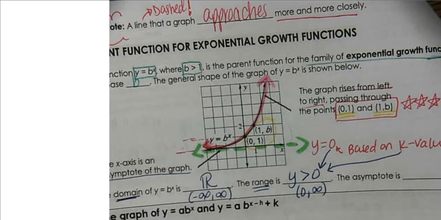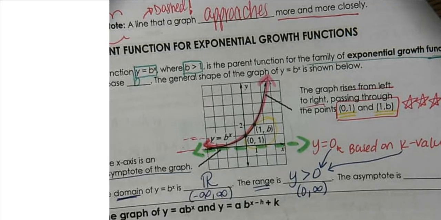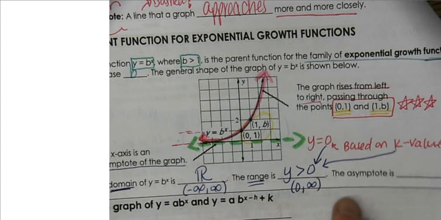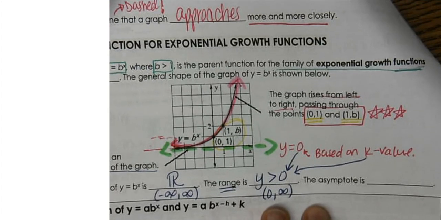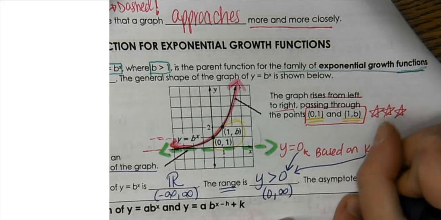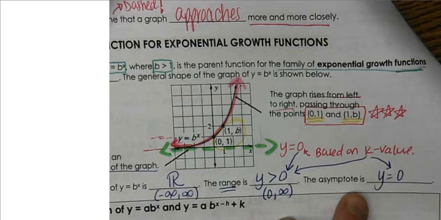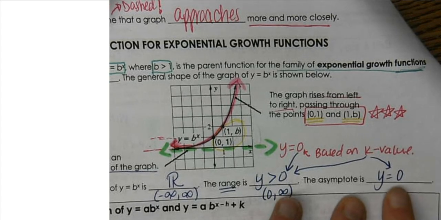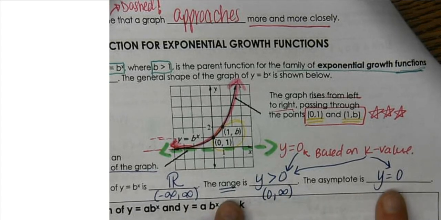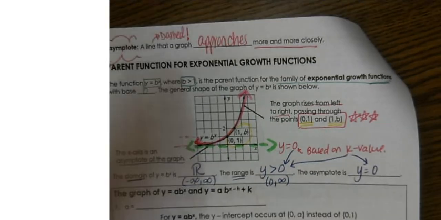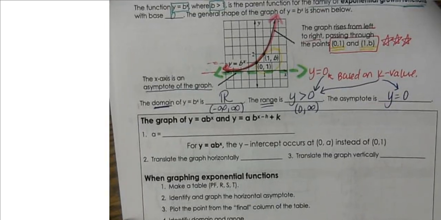If our graph had a reflection, we would go from negative infinity up to 0. But this is just our key information for our parent function. And our asymptote, once again, is located at y equals 0. And once again, this is our k value. So our k value affects our asymptote as well as our range, which is very familiar information that we have seen already before in other functions.